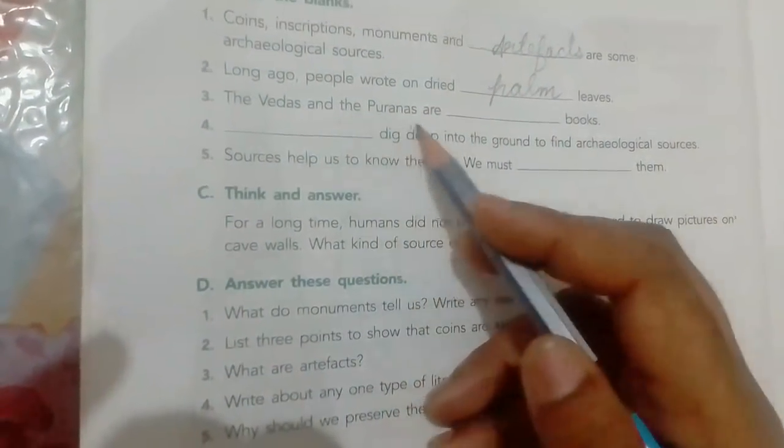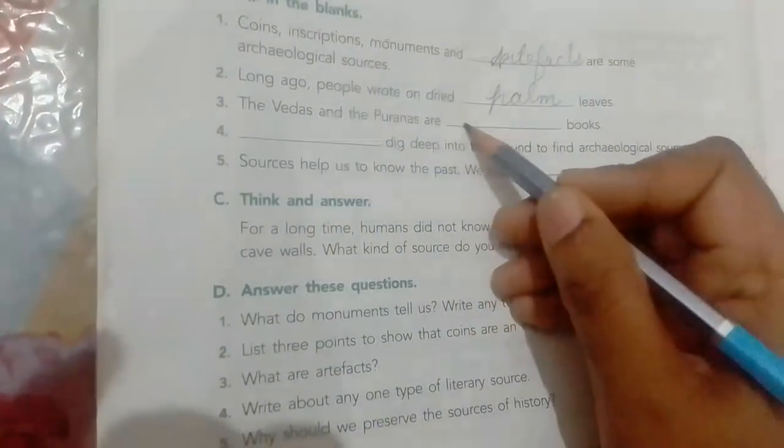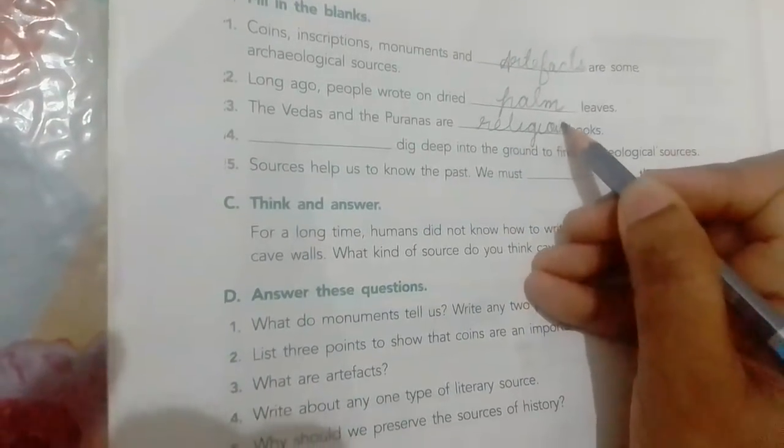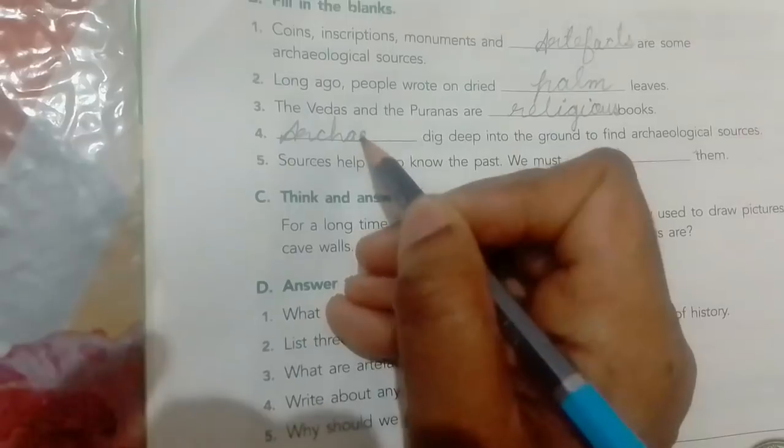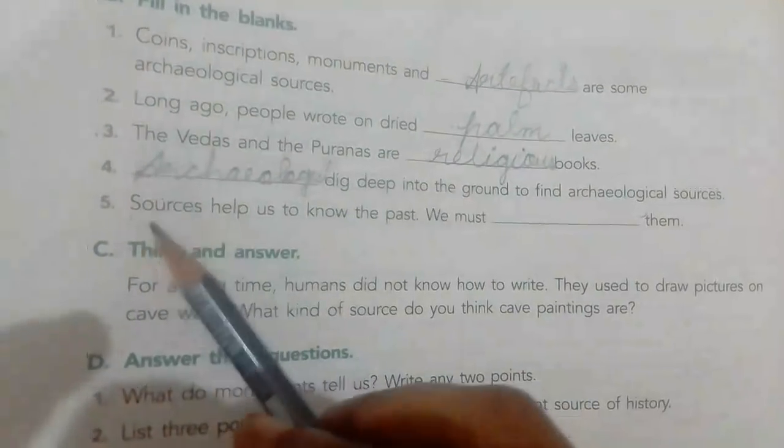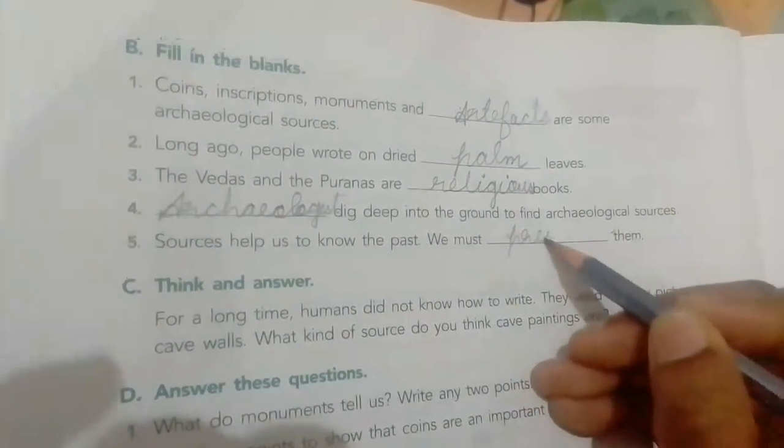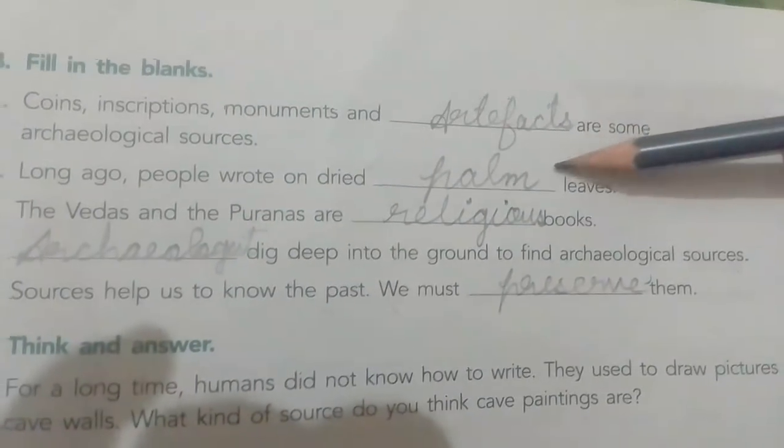Next, the Vedas and the Puranas are which book? Religious books. Next, dash dig deep into the ground to find archaeological sources. Archaeologists dig deep into the ground to find archaeological sources. And the fifth question, sources help us to know the past. So what we have to do? We must preserve them. And the first answer is artifact, second palm, third religious, the fourth one archaeologist, fifth one preserve.